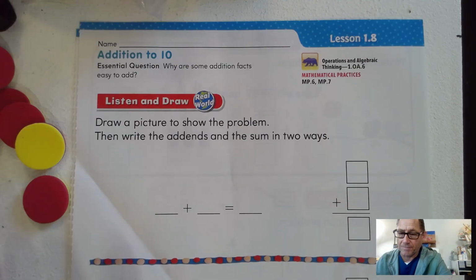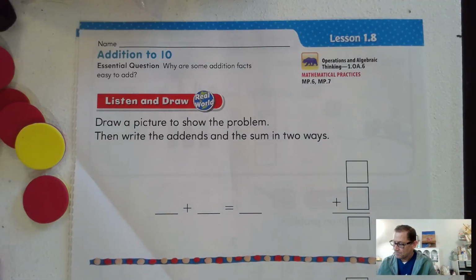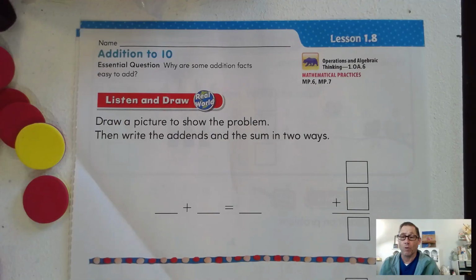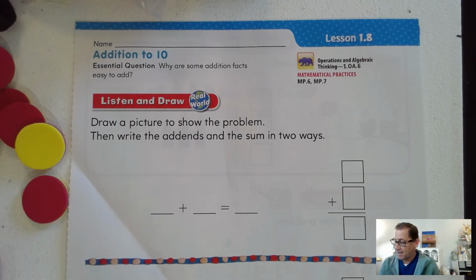Alright, so here's the problem. There are 2 children in line for the slide. 4 more children get in line. How many children are in line for the slide?